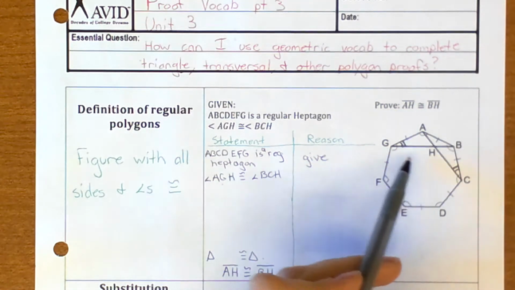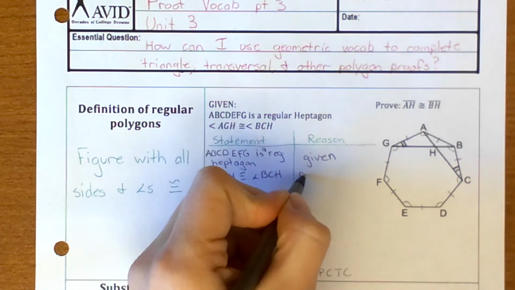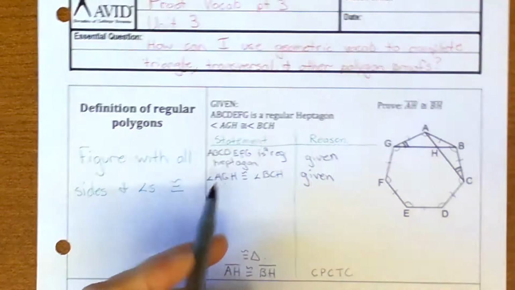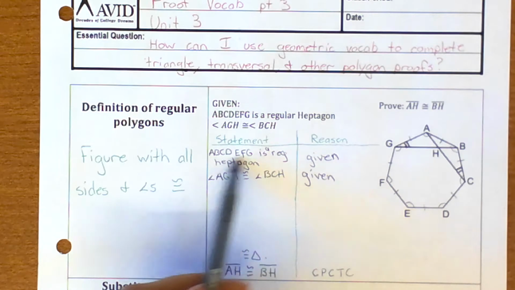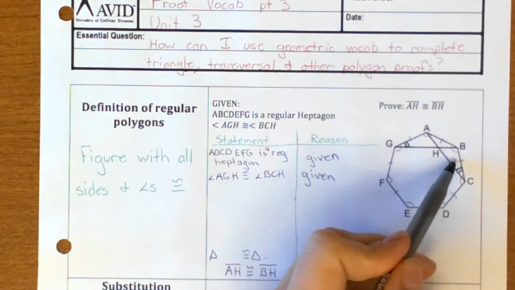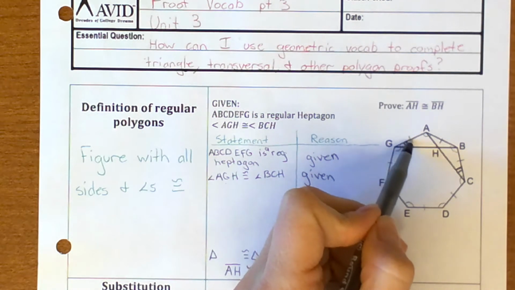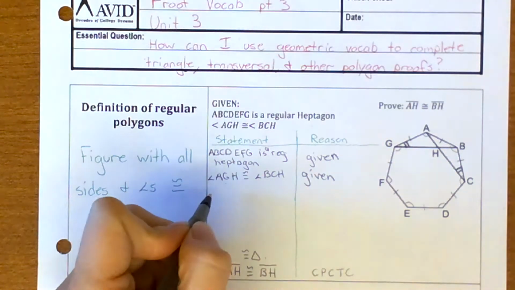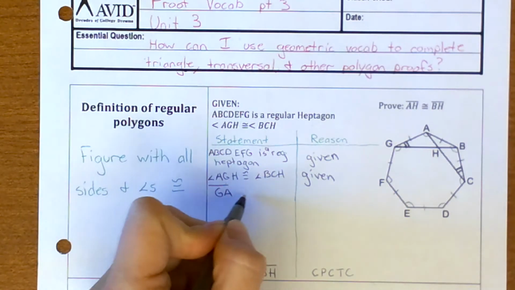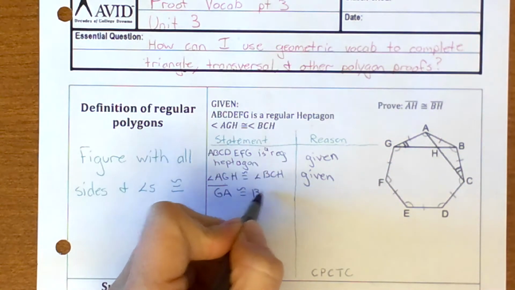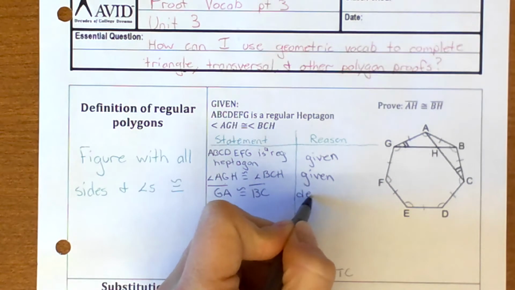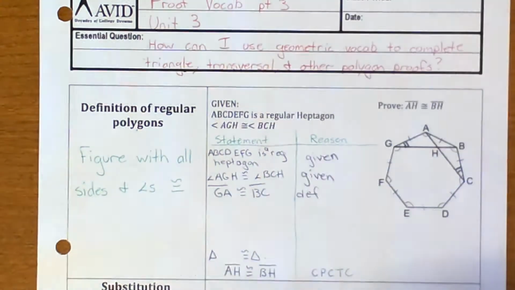Okay, so I have that written down. The only other information I have to go off of right now is that this is a regular heptagon. So let's take a look at these two triangles. I was able to mark that this side and this side are congruent. GA is congruent to this side, BC. And I'm going to use the definition of a regular polygon.